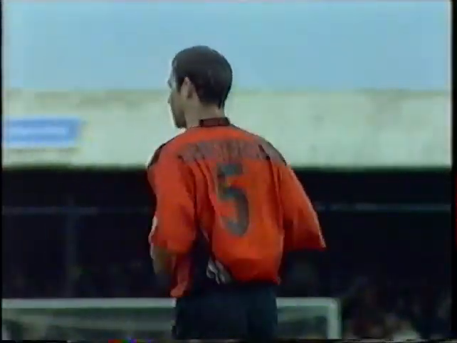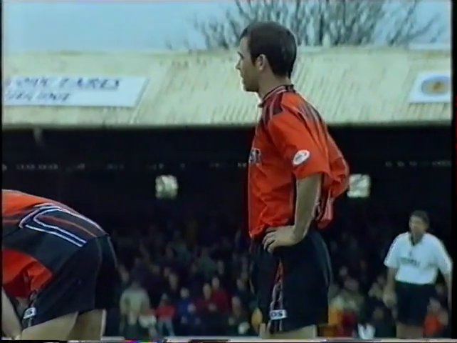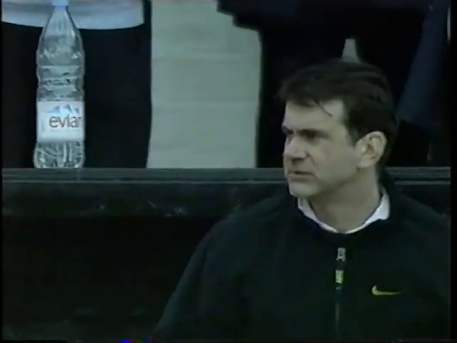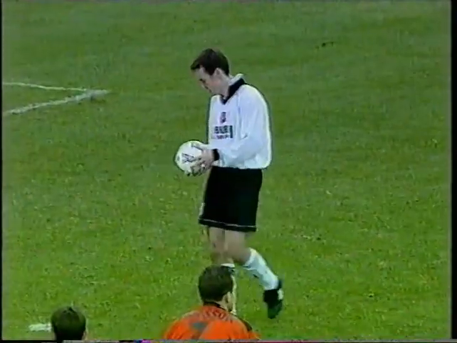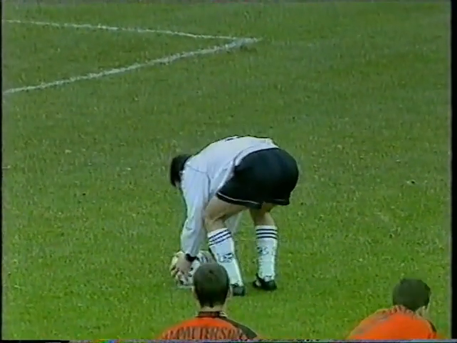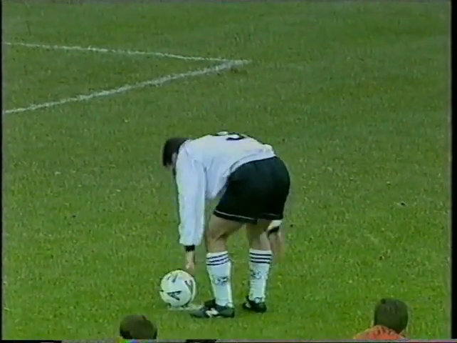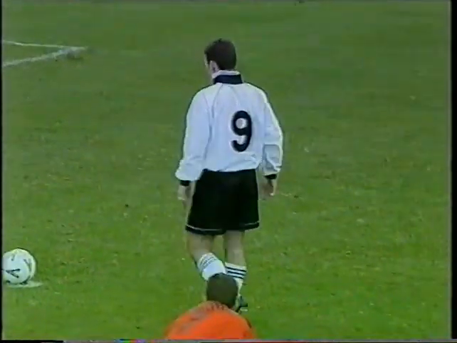A protest from Darren Patterson, a booking for him. He reckons that was no penalty. Gordon Dalziel will now prepare to turn away, avert his eyes from the scene, just as we saw in the third round against Kilmarnock. He won't want to watch. And just as happened against Kilmarnock, Andy Walker steps up. He scored twice in that third round tie. He's just delivered a big smacker to the match ball.